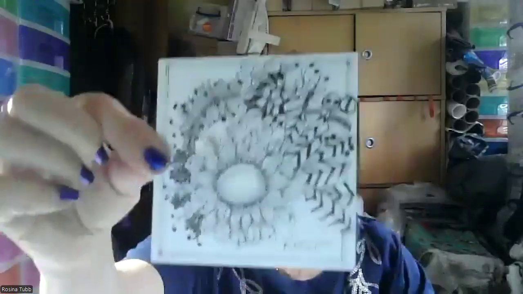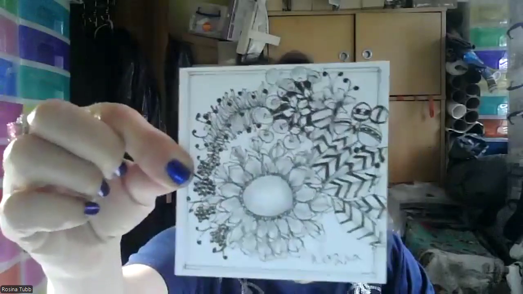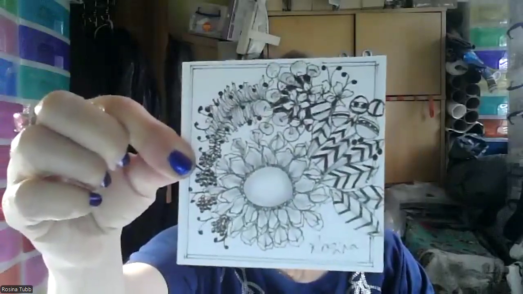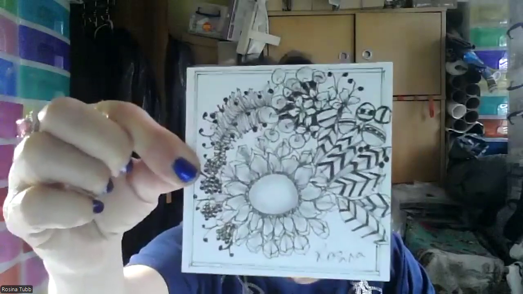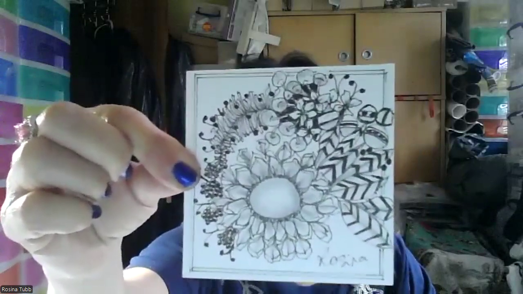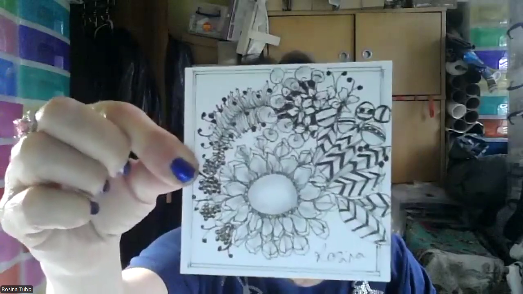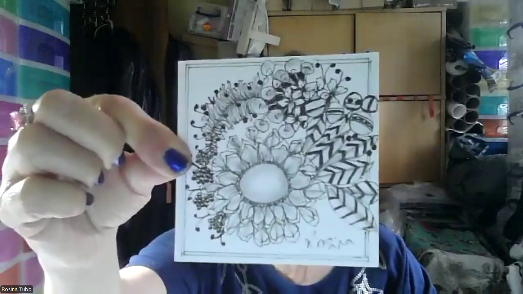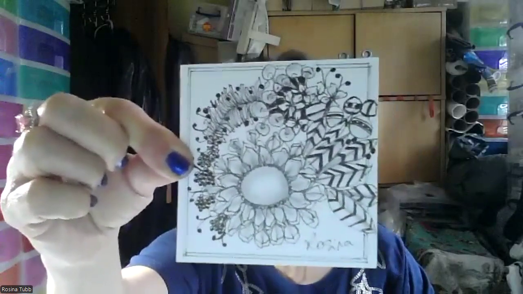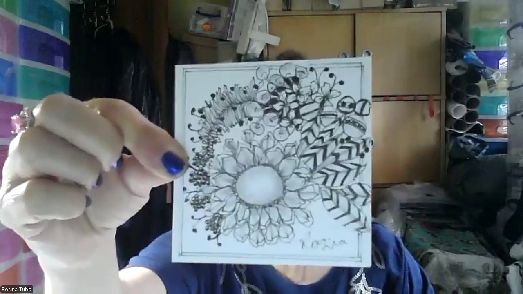Rosina? No, my flower isn't like anybody else's. Well, that's good. Oh my goodness, that's beautiful. Now it looks like diamonds. It's like faceted the way you've done yours. That really is like a brooch. I love how you've got that faceted on your petals.